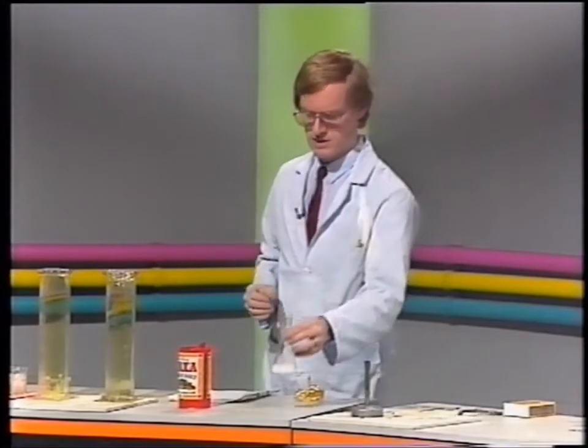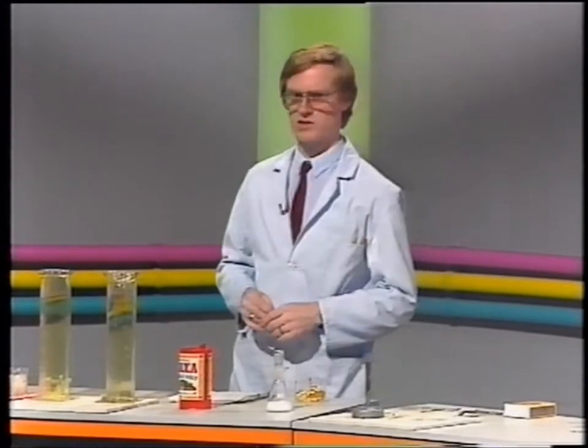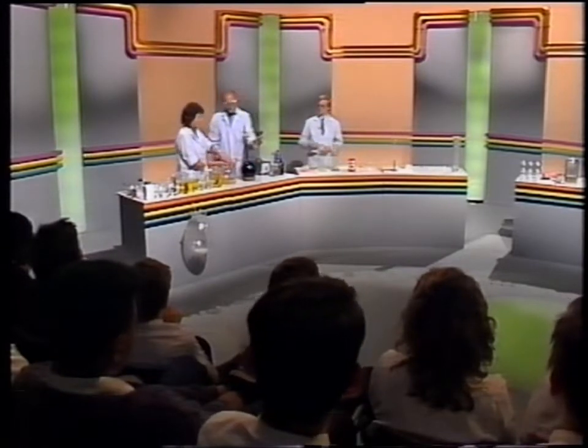Now, this gas is particularly soluble in water. It's very, very soluble in water, and one experiment that we can show you to demonstrate that is sometimes called the fountain experiment. And Anne and John are going to demonstrate this now.